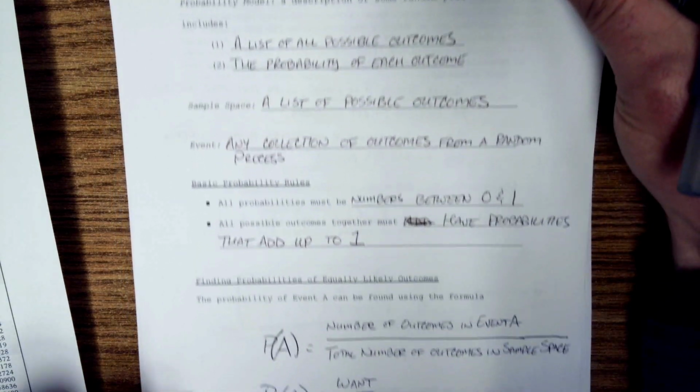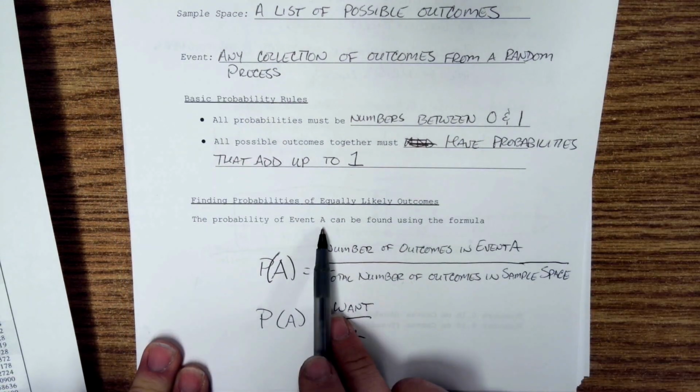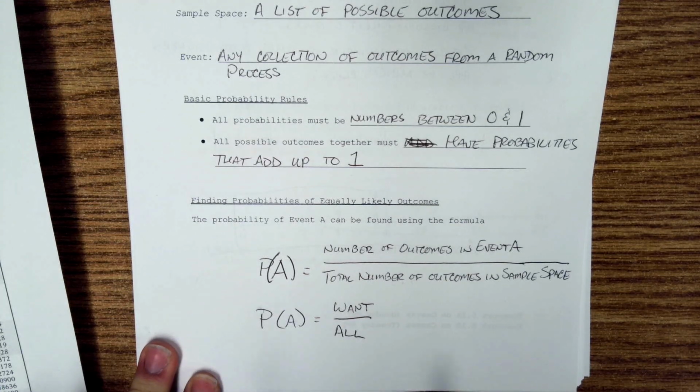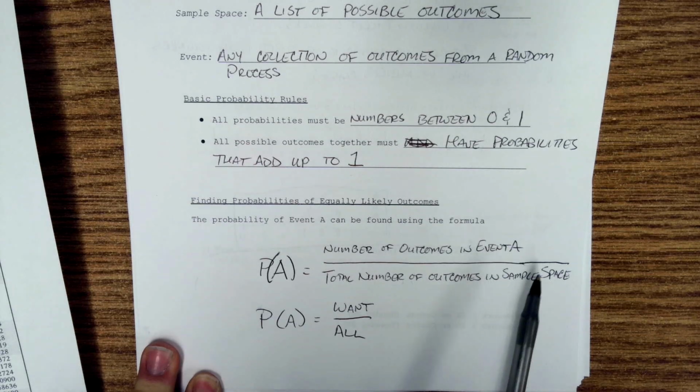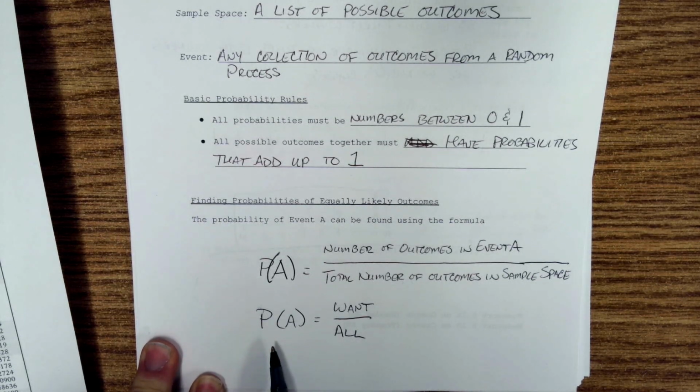And the probability of an event can be found, and we call that event A, just for examples, using the formula where the probability of event A is the number of outcomes in event A divided by the total number of outcomes in the sample space. Or the probability of A is what you want divided by all the things that could happen.